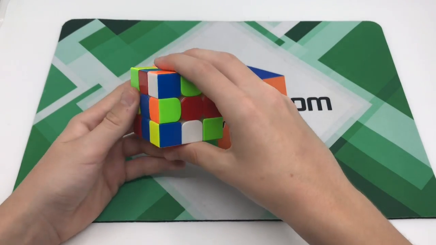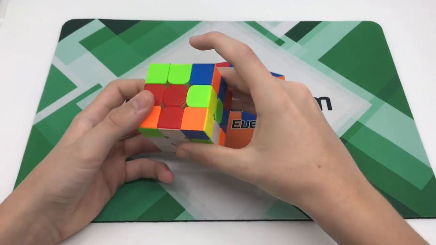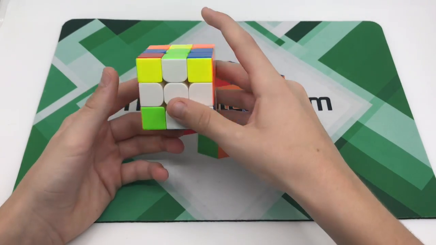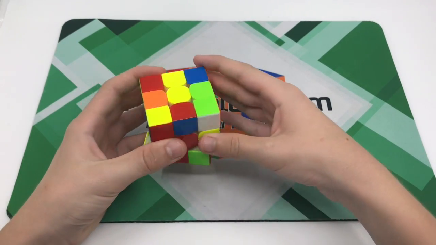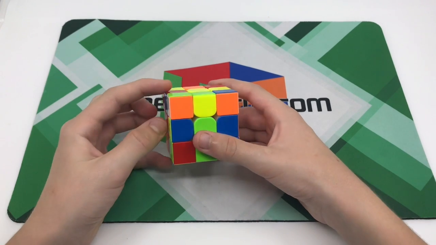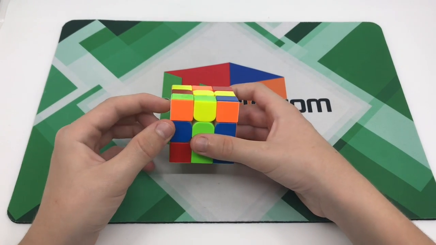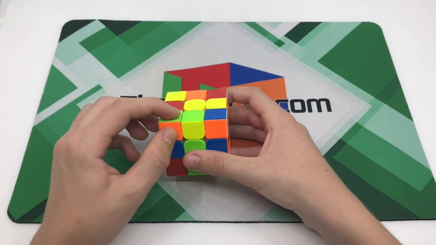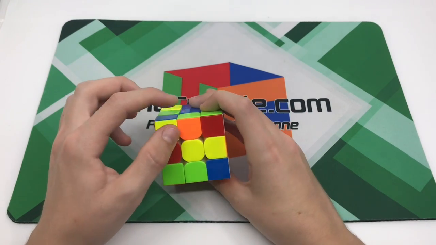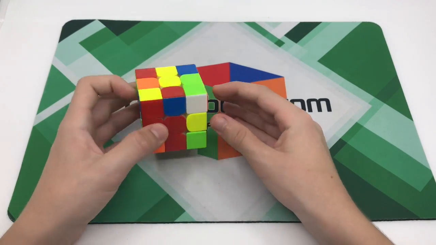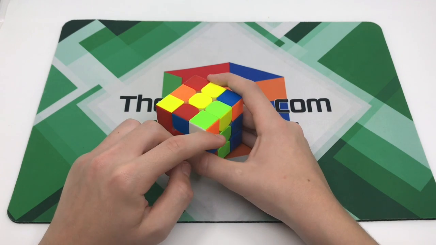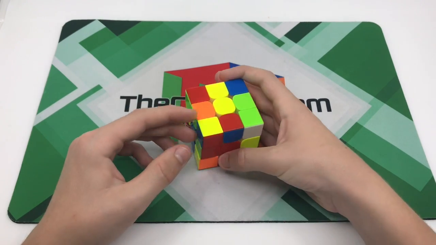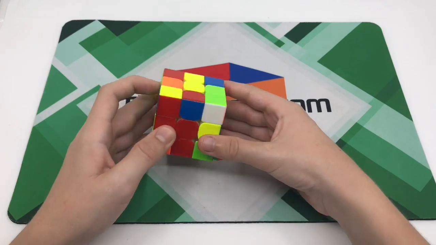So you want to scramble your cube and build your cross first. Once you have your cross built, you want to look for a white corner with two other colors and the edge that matches those same two colors. For instance, this white, green, orange corner and the green, orange edge.